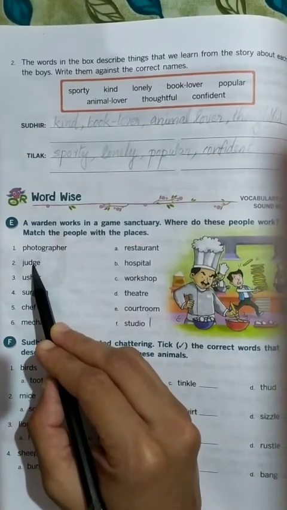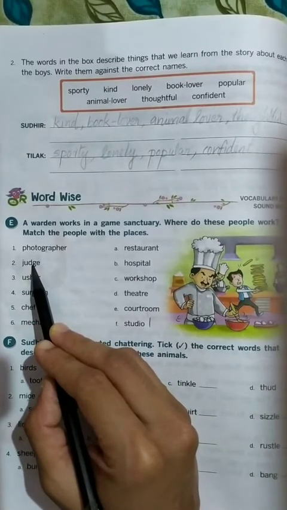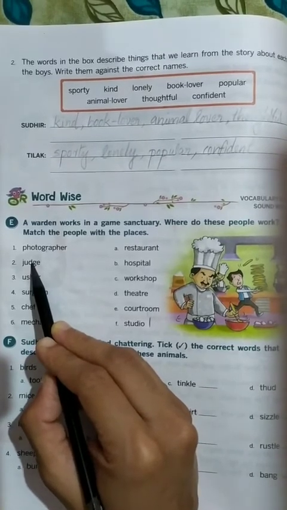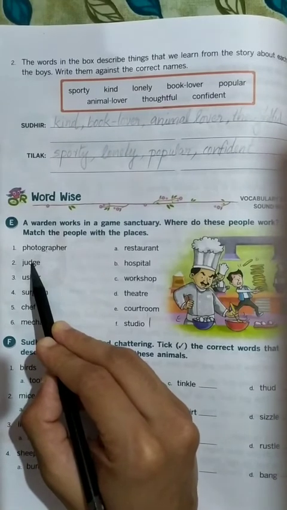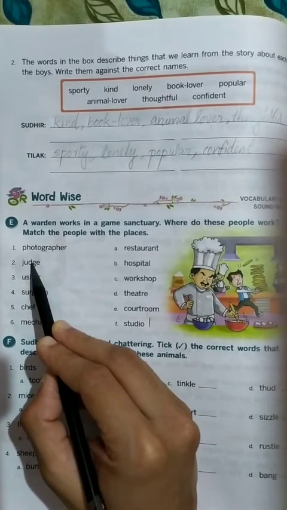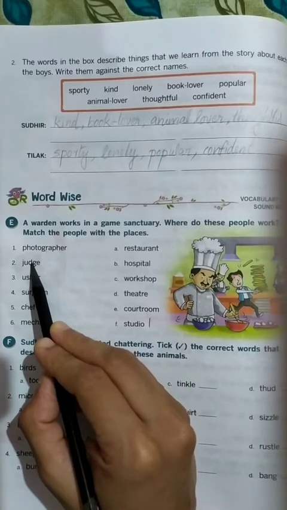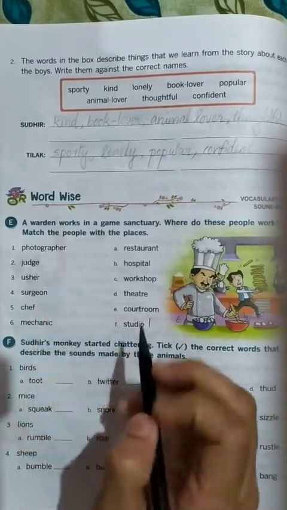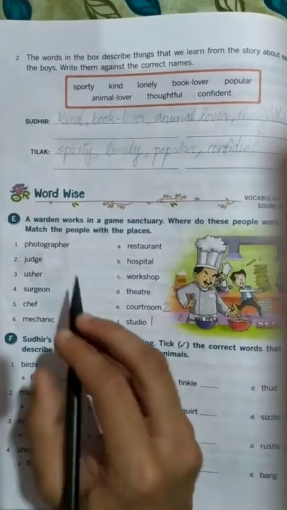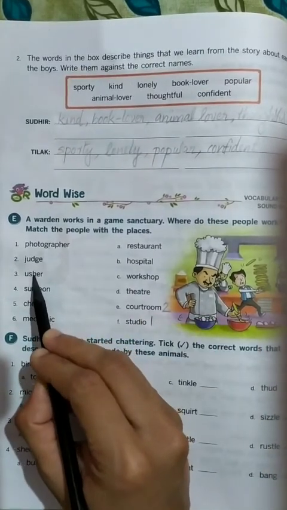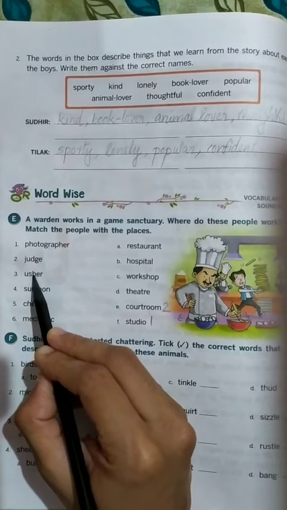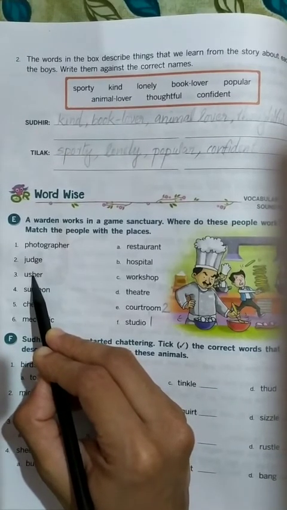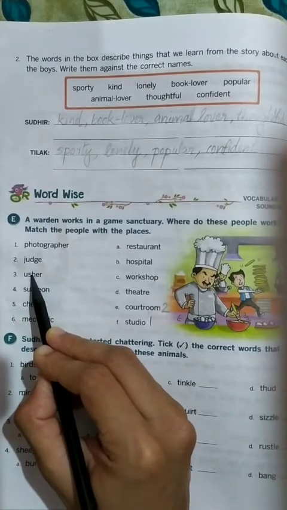A judge is a public officer who has the authority to decide cases in a law court. So, where does a judge work? A judge works in a courtroom. Then, third one, usher. Who is an usher? Usher is someone who shows the people where to sit in a church, theatre or a public hall. Okay?